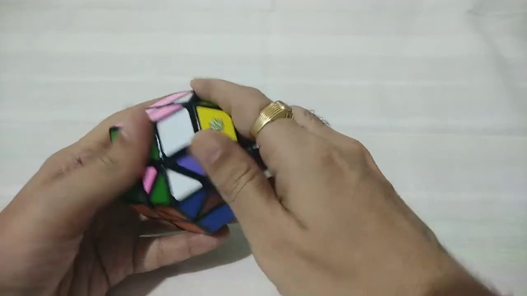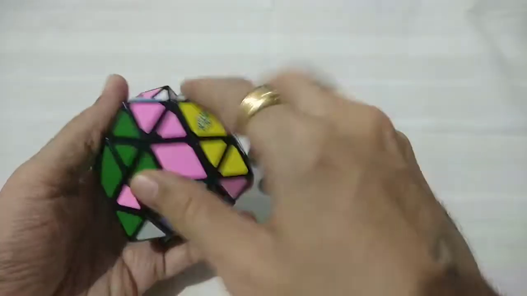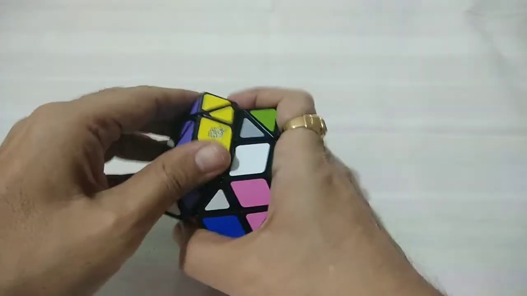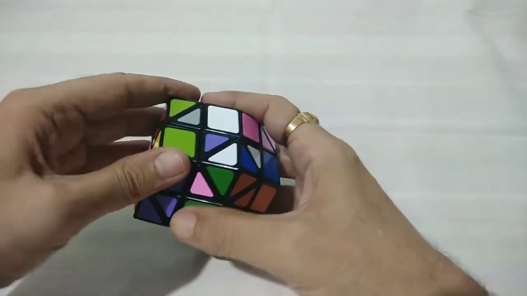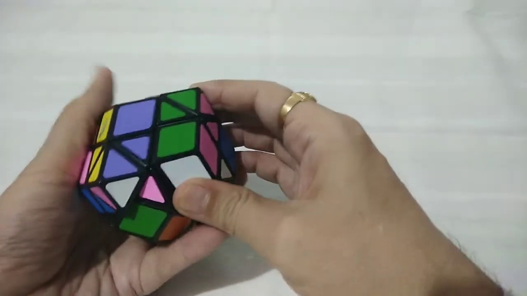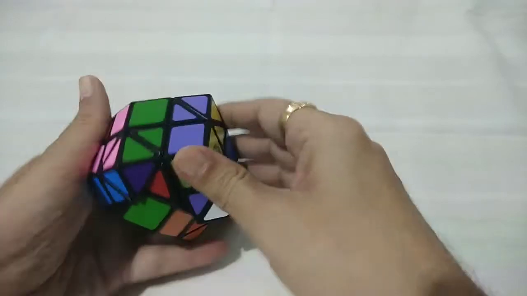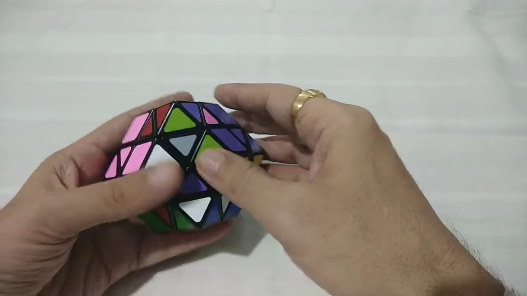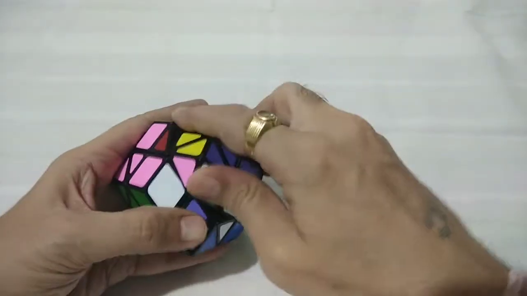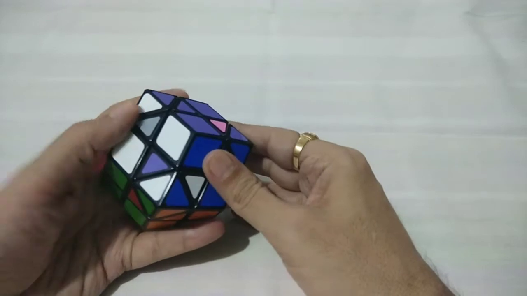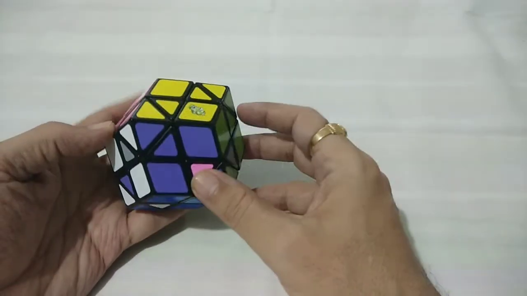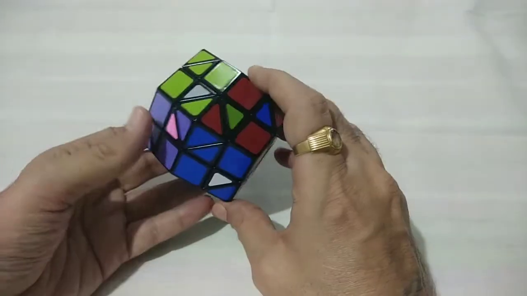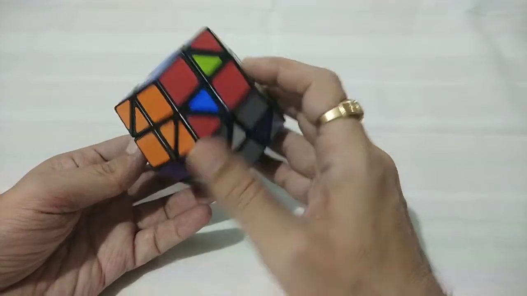So up, down, rotate, down and up. From here up, down, rotate, up and down. And now we'll undo the setup move. So now we have some other opportunities. We have this red and this red.